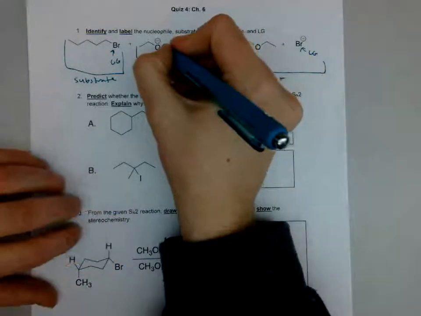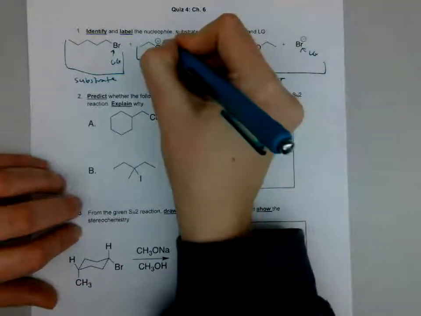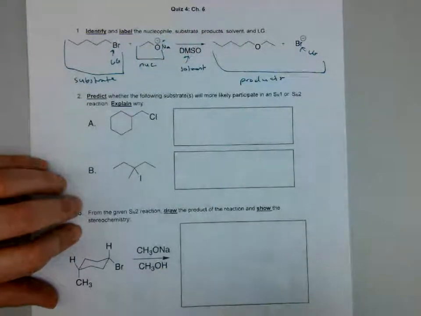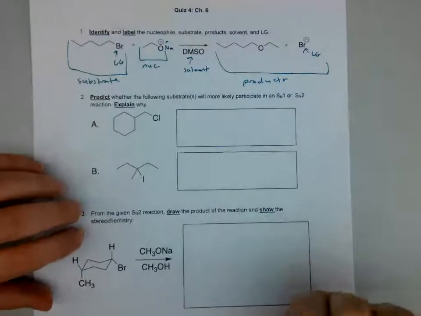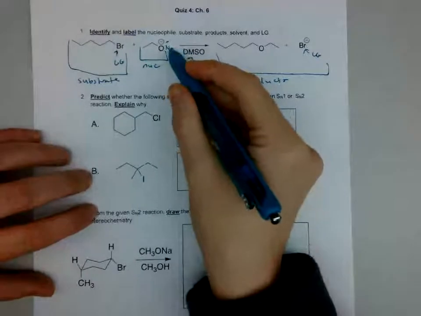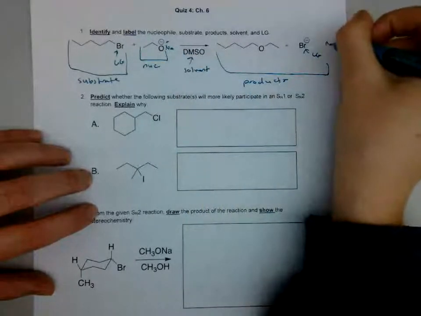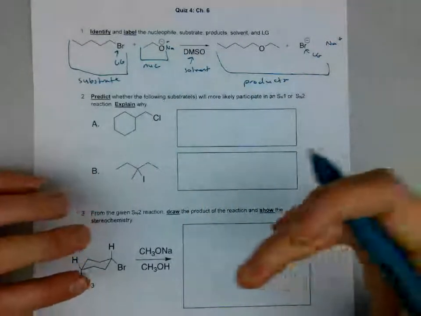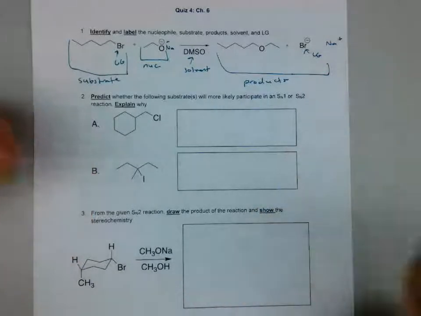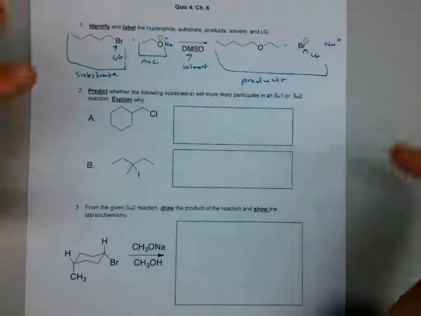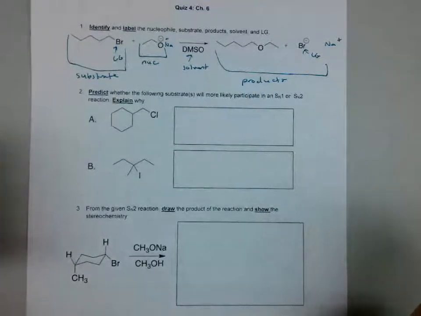Sometimes you'll also see this as ONa, and that's because there's a positive sodium or even OK plus or something like that. That's a positive counter ion, and so you can also write it present here, but because it's just a spectator ion and it's not playing an active part in the reaction, oftentimes that's left out.